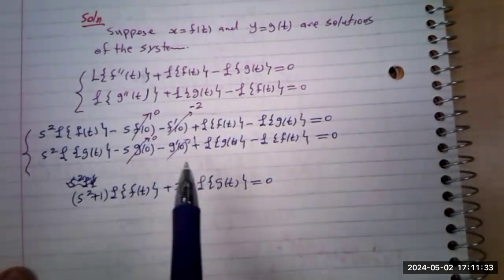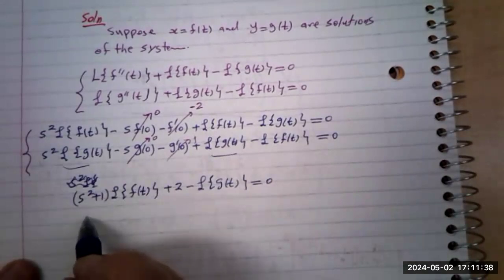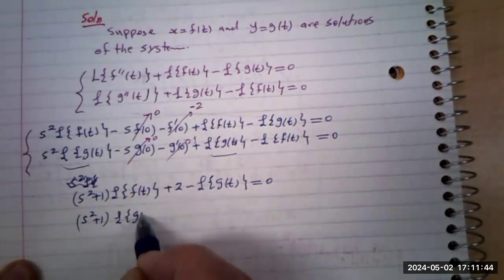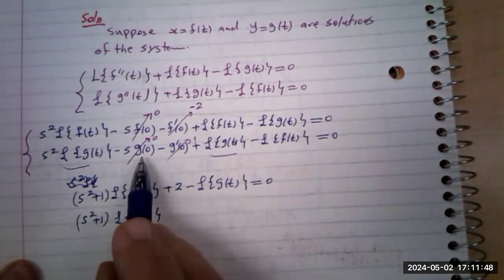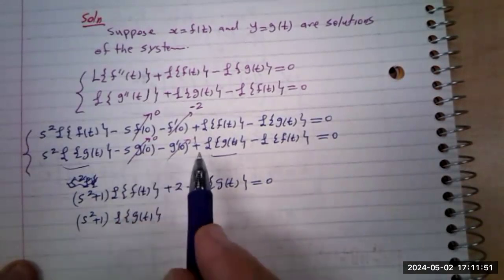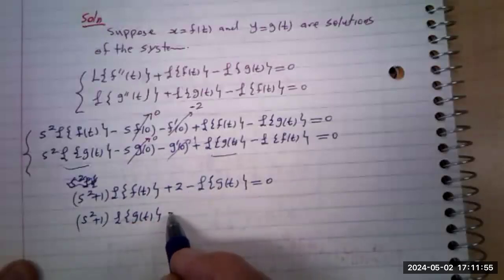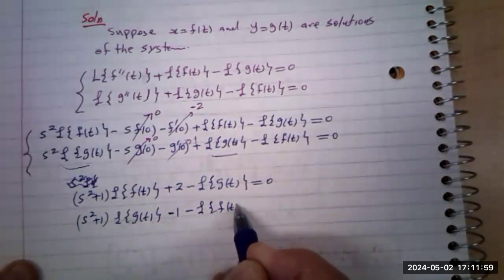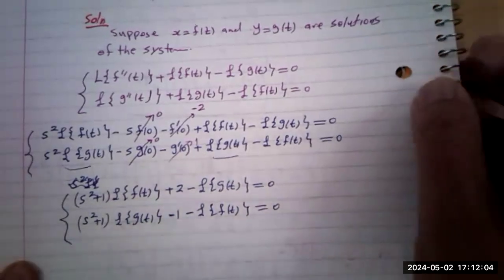Second one, I do the same thing. Laplace of g of t gives you s squared plus 1 times Laplace of g of t. The initial value term is 0, and this is going to be a negative 1, minus Laplace of f of t equal to 0. It's a very similar equation.